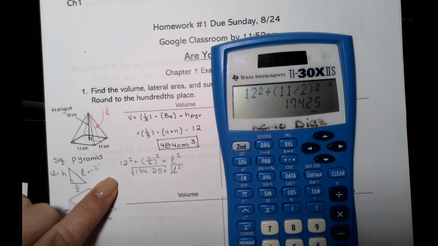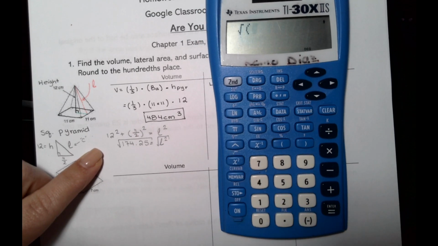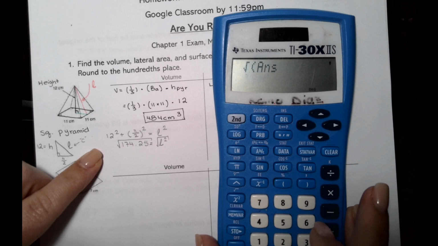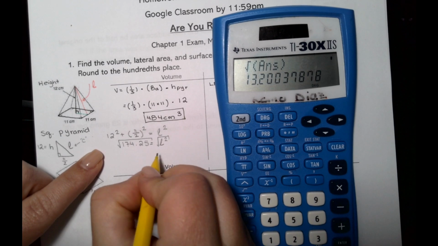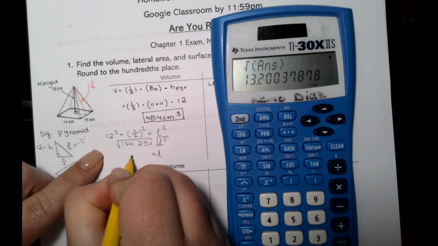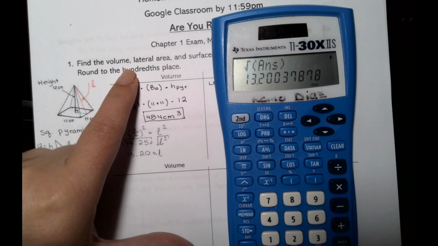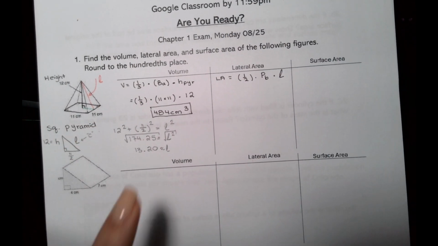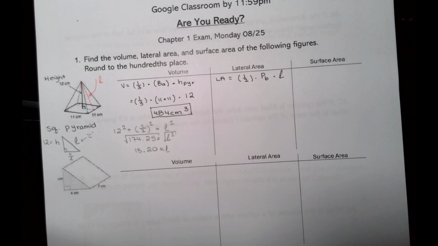Now here's a trick on the calculator, don't type anything in, you can just do second x squared to get that square root button, then second again, and this negative button down here at the bottom, which will give you the answer, which we had at 174.25, which gives us a slant height of about 13.20. Now this one is asking us to round to the hundredths place, so it is okay to round that to 13.20 or just 13.2. So let's go back to our lateral area now that we have our slant height.